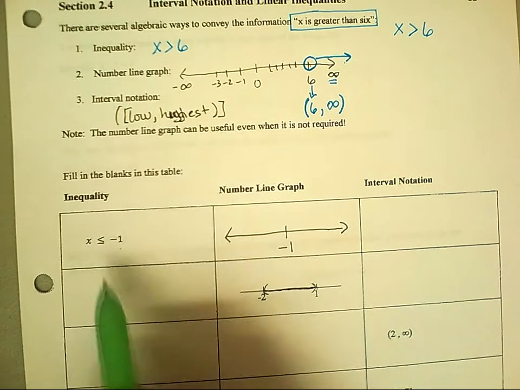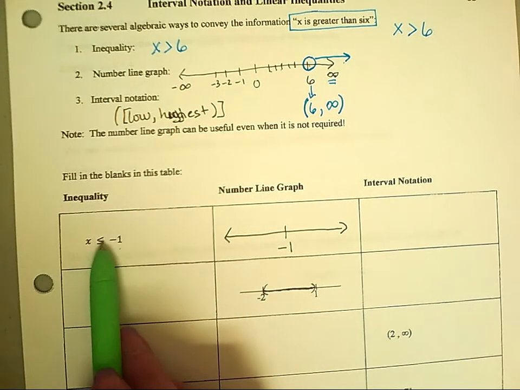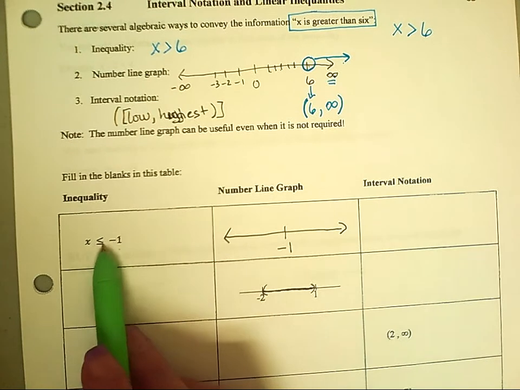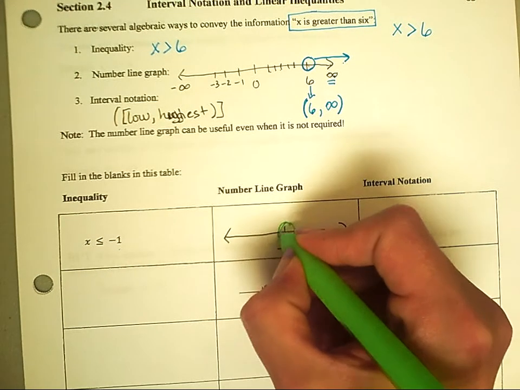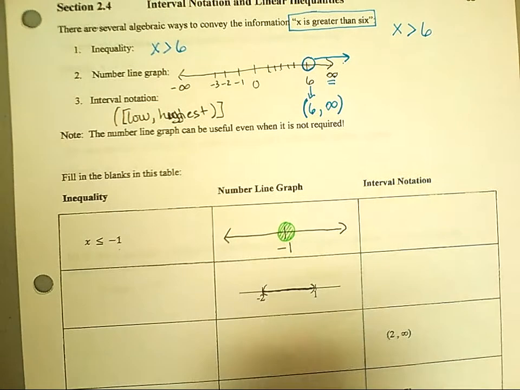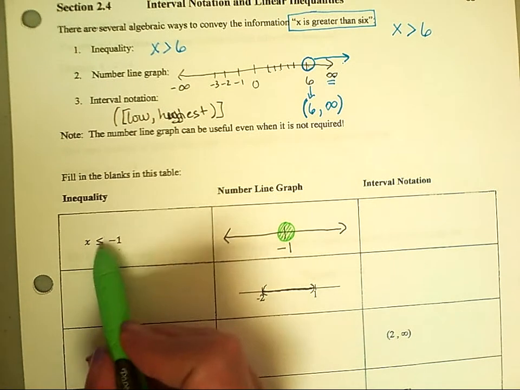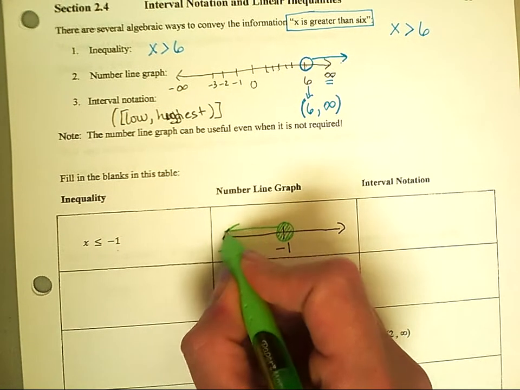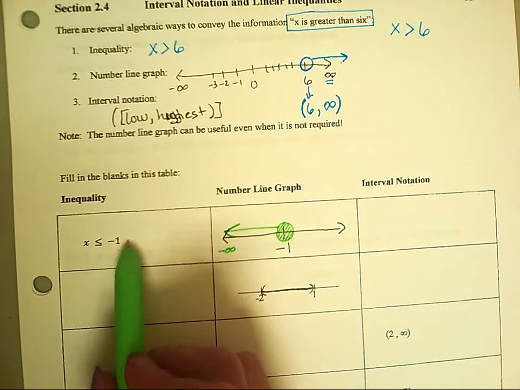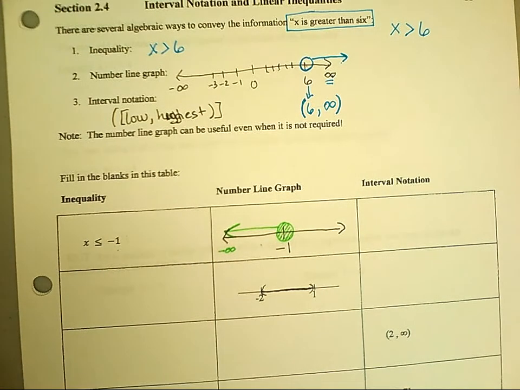Now the inequality says x, our unknown value, is less than or equal to -1. Since it can be equal to, I will fill in the circle, showing that it can be included. And the numbers that are less than this come all the way down to negative infinity. Any number in here, this is the number line representation of x being less than or equal to -1.